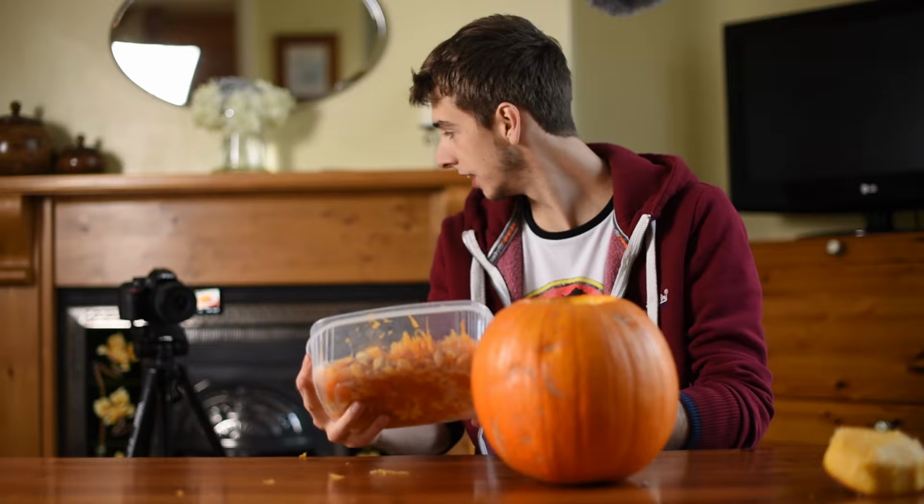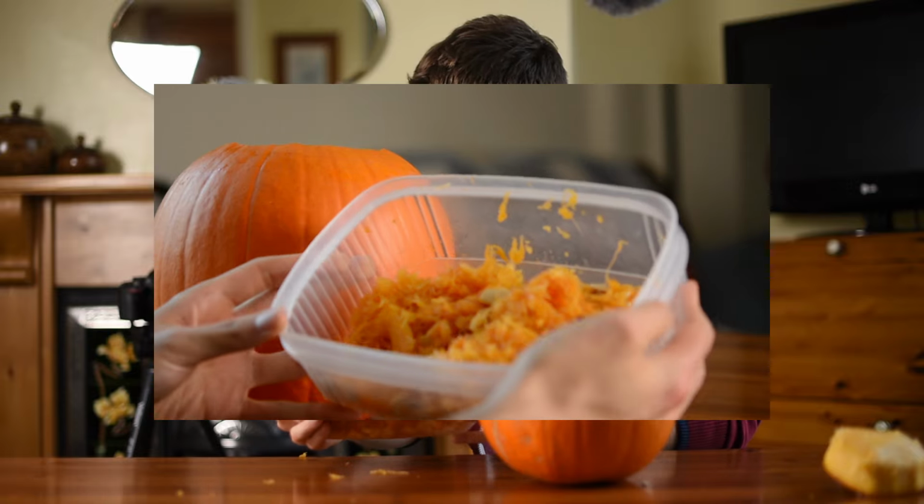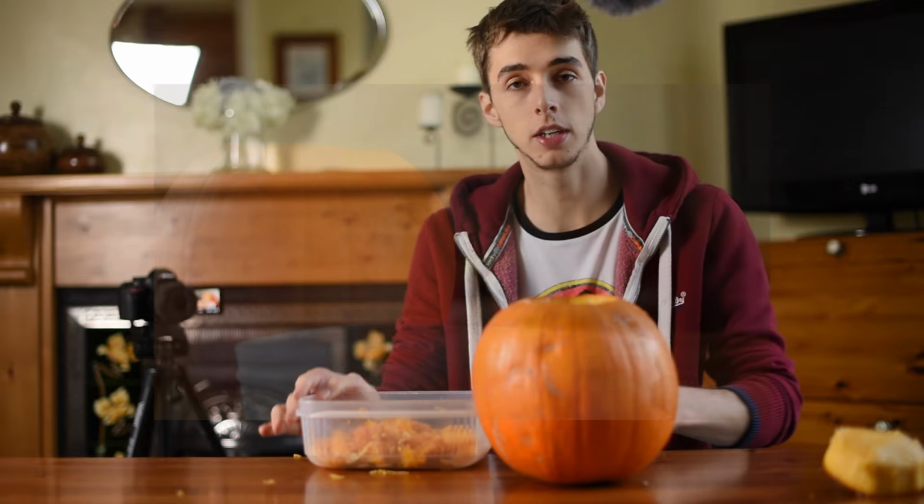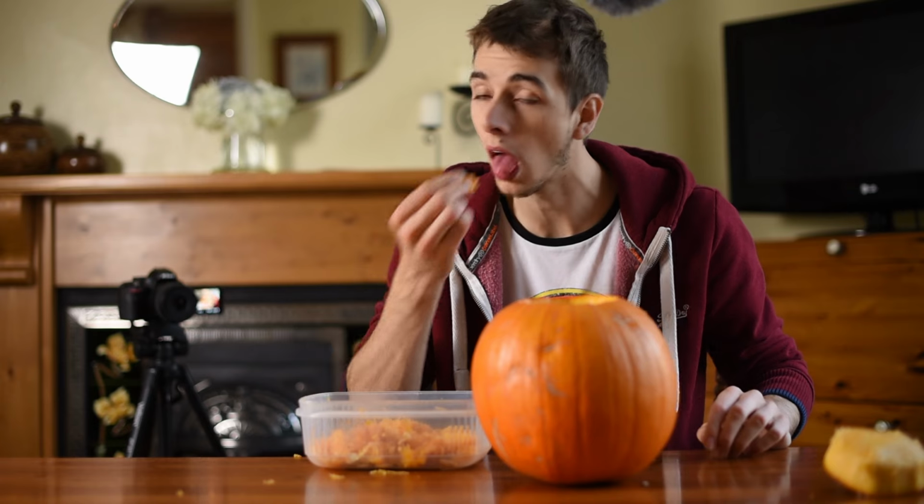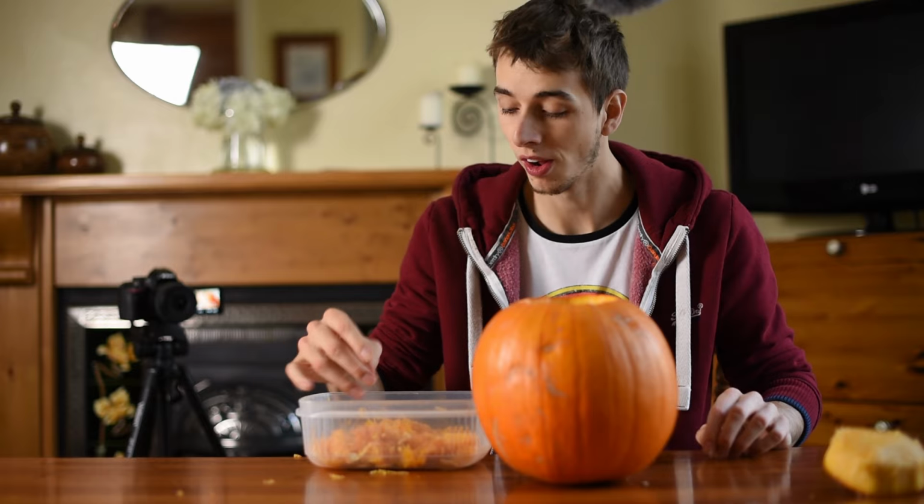There you have it. Here is all of the beautiful pumpkin goodness. And if you didn't know, pumpkin is the nicest raw vegetable you can eat.